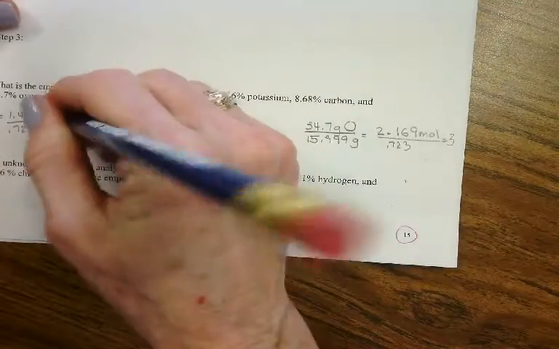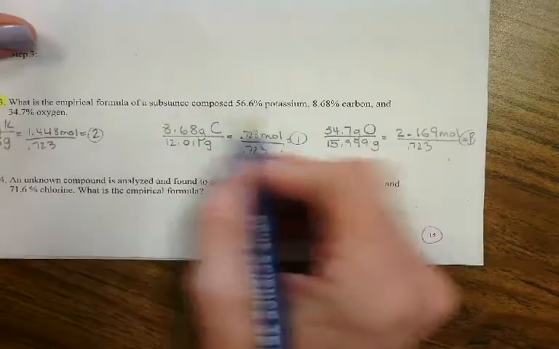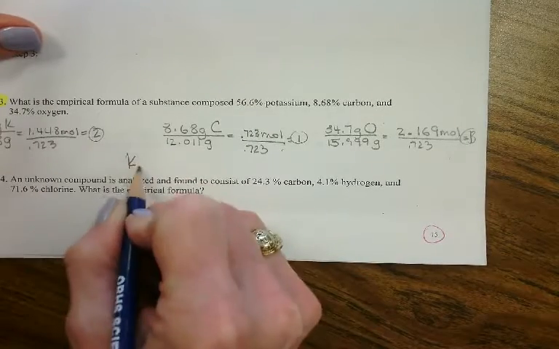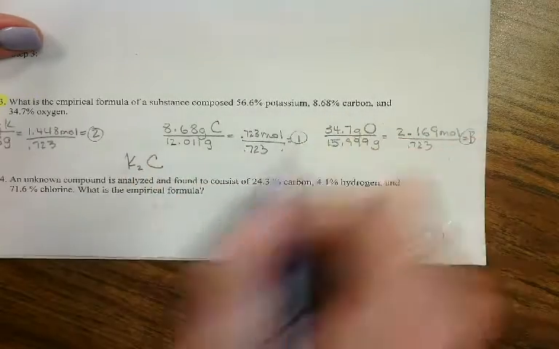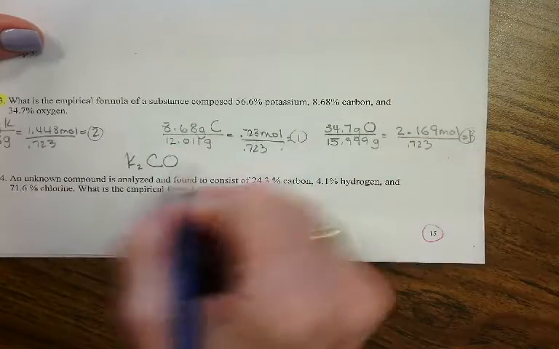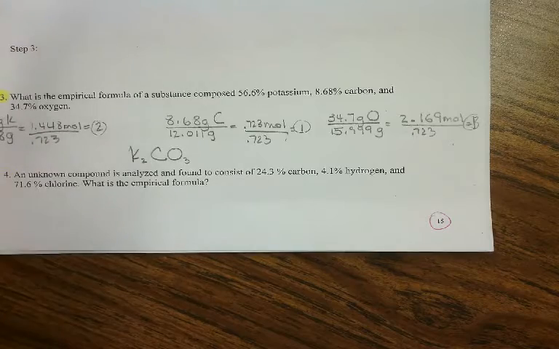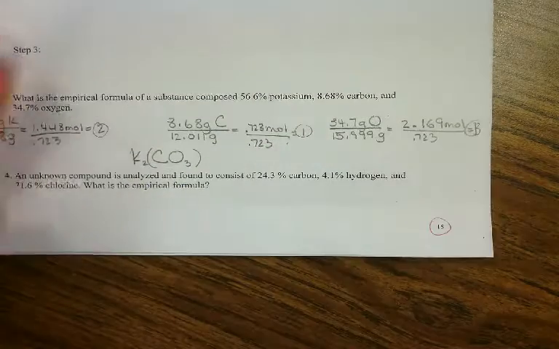Okay, so these are my subscripts for the empirical formula. So let's see what that comes out to be. Potassium has a subscript of 2. Carbon has a subscript of 1. I have to write the 1. And then oxygen has a subscript of 3. Look, what is that? What is CO3? It's a polyatomic ion. It's carbonate. It's potassium carbonate.